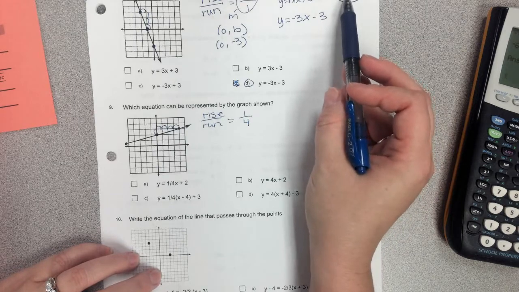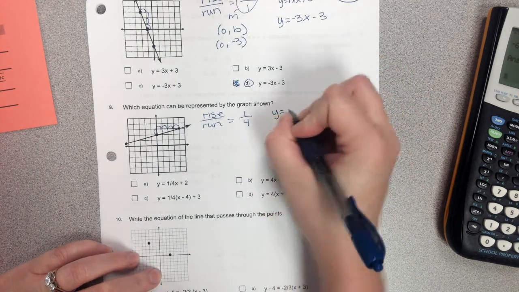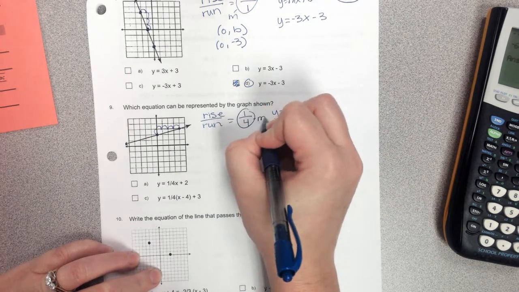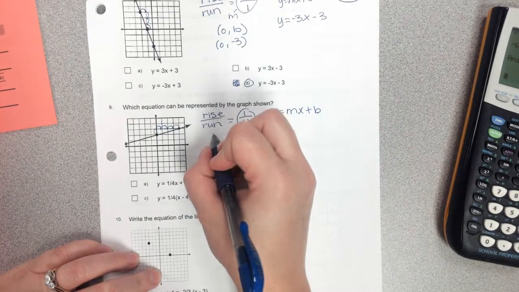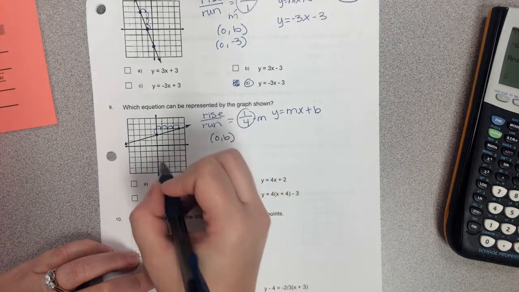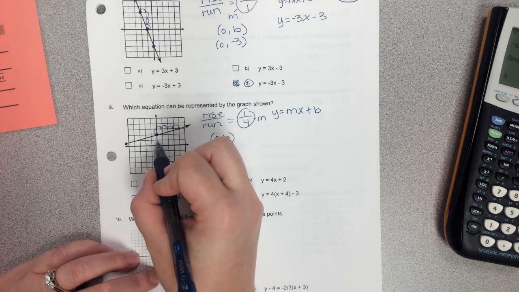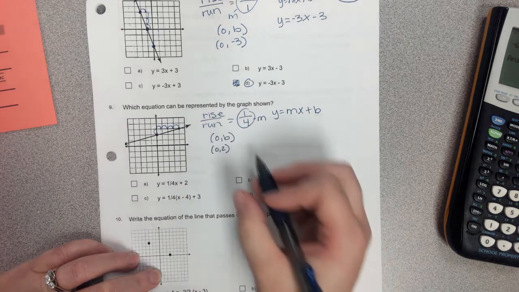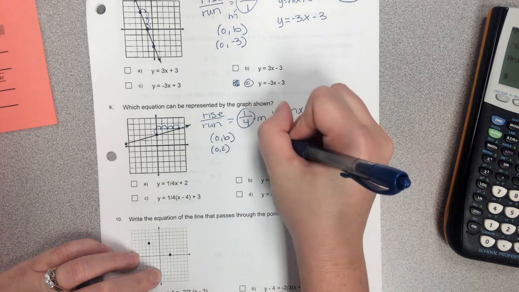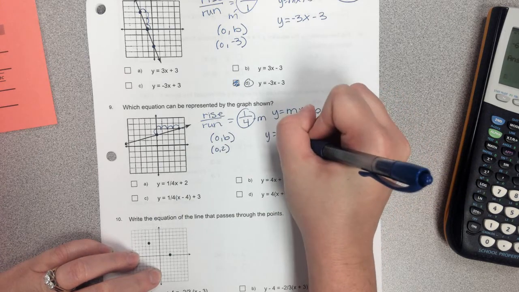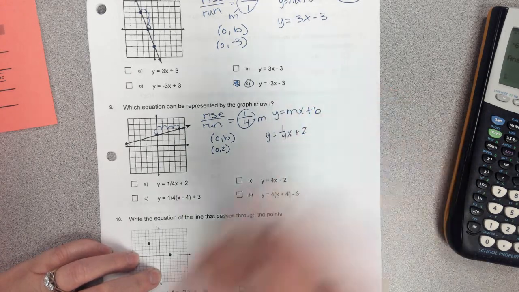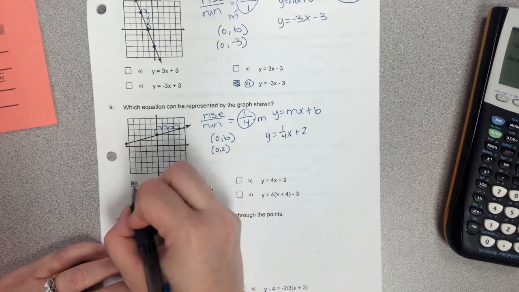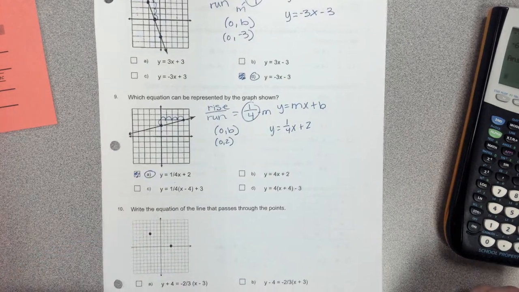Now, I'm going to write it with my y-intercept. Again, y equals mx plus b. We have our m. We need to find our b. Our b value is right here. Well, we went up 1, 2. So my ordered pair is 0, 2. There's my b value. I can write my equation as y equals 1/4 x plus 2. I'm going to find that over here, and look what I found. There it is.